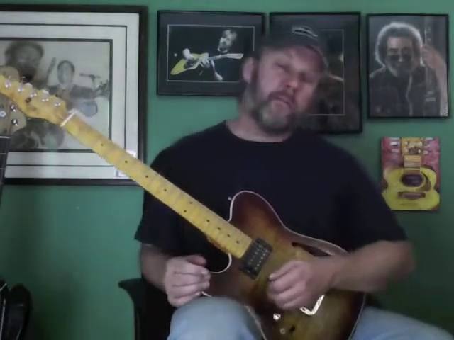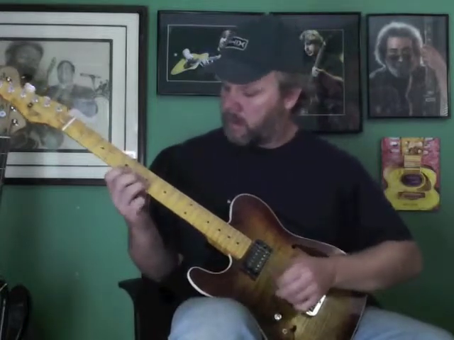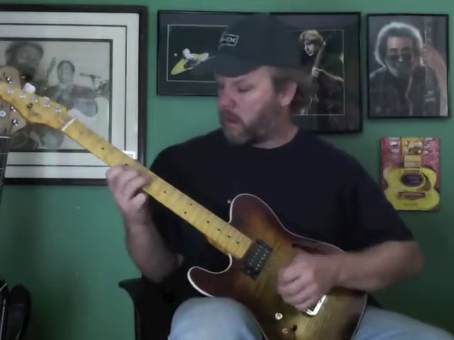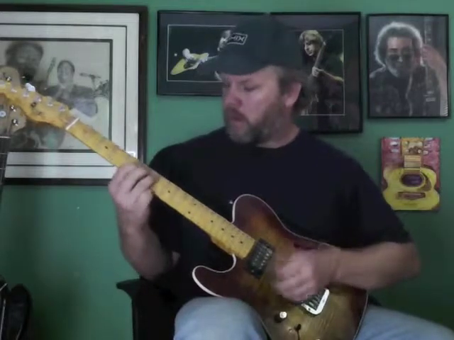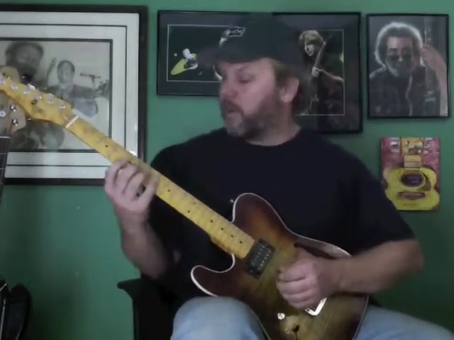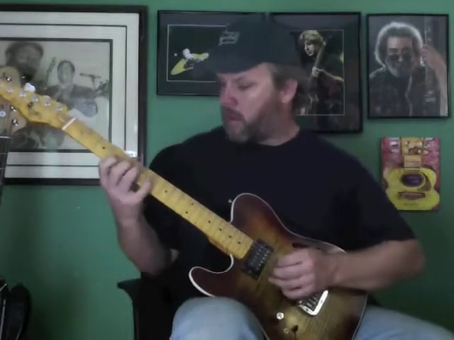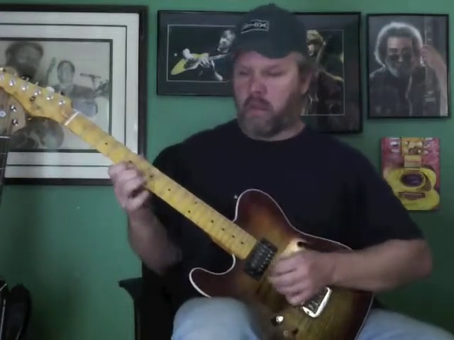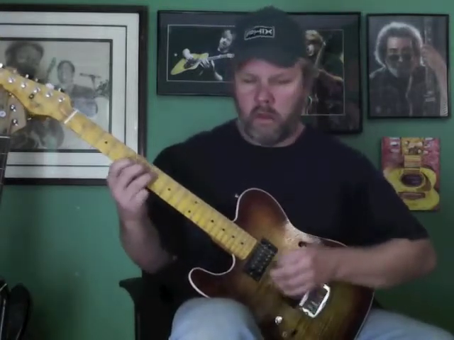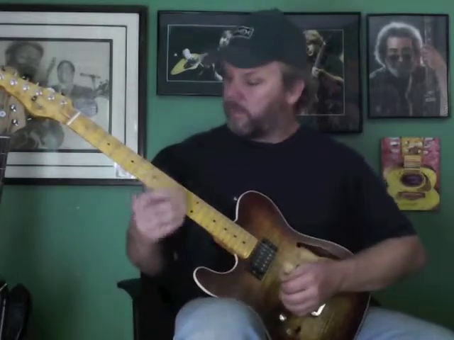The fifth mode is called the Mixolydian mode. The sixth mode is called the Aeolian mode. The seventh mode is called the Locrian mode.